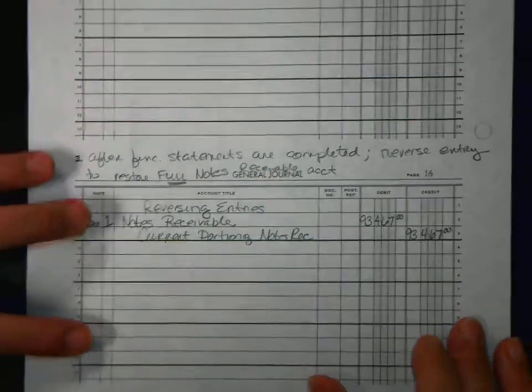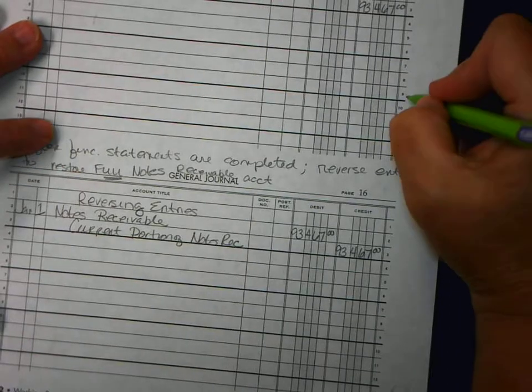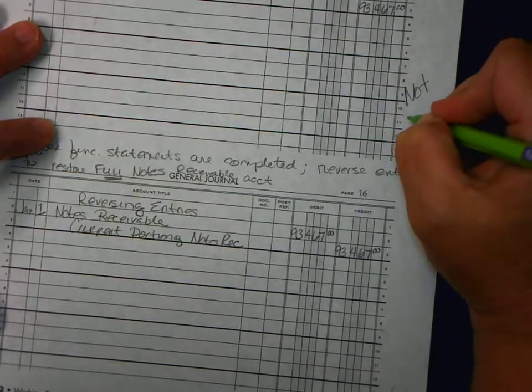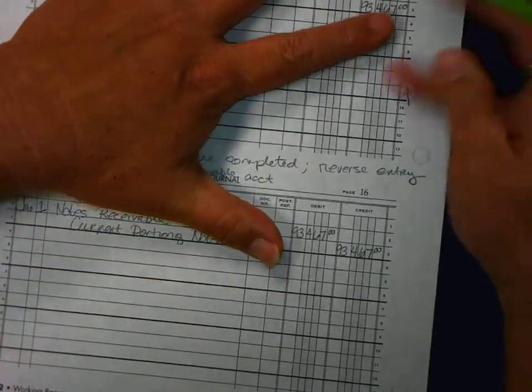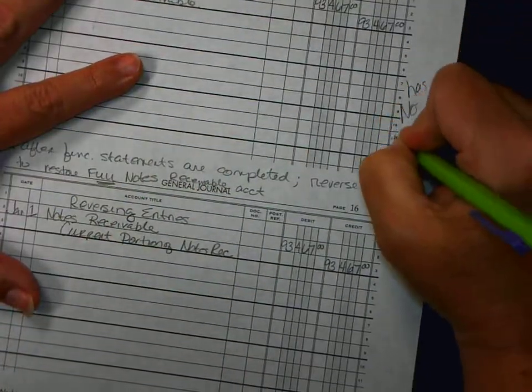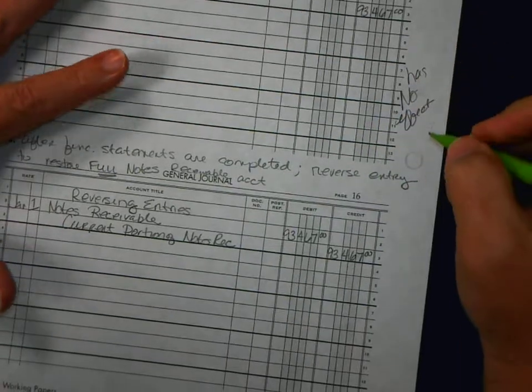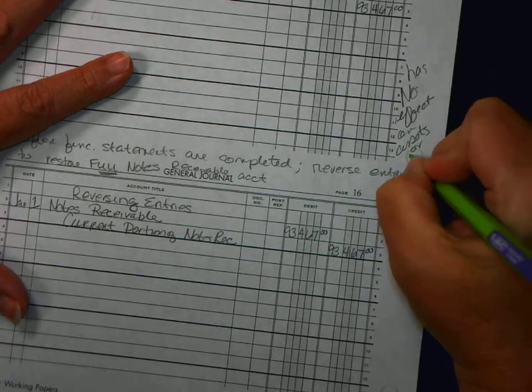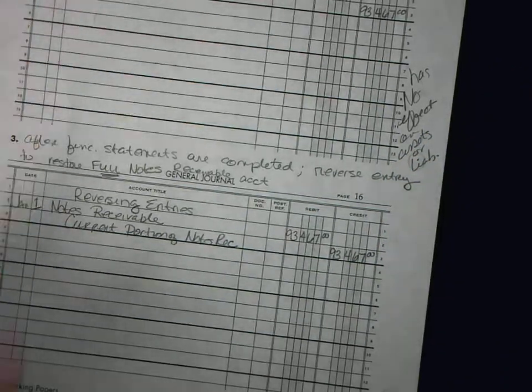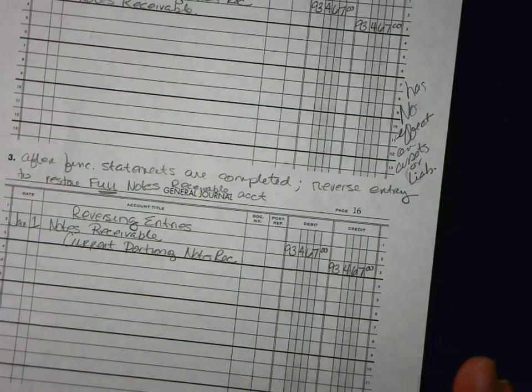So none of this has any effect on assets or liabilities overall, because we're just moving from one asset to the other. It has no effect on assets or liabilities. And that's it for 9.3.